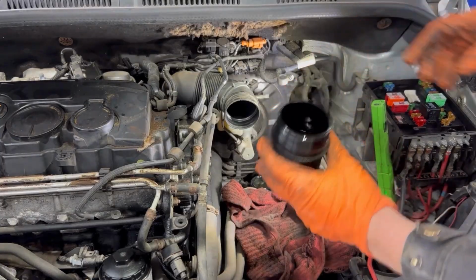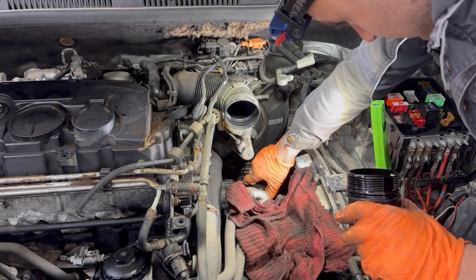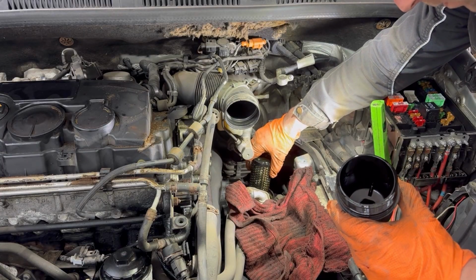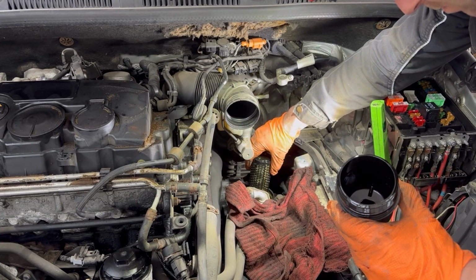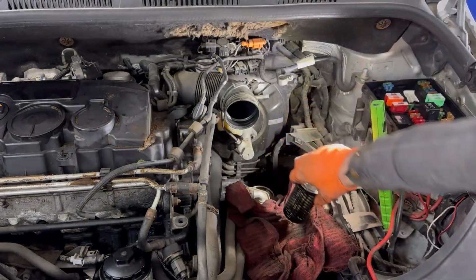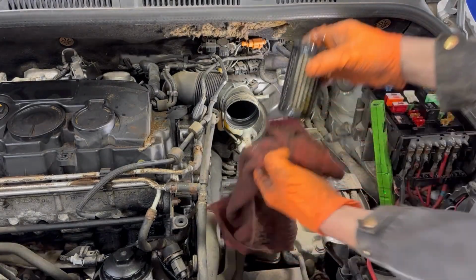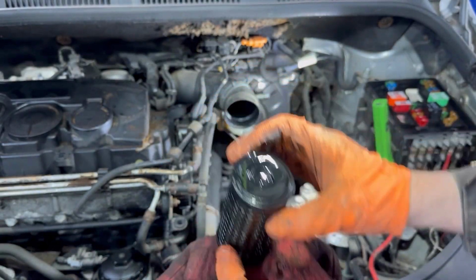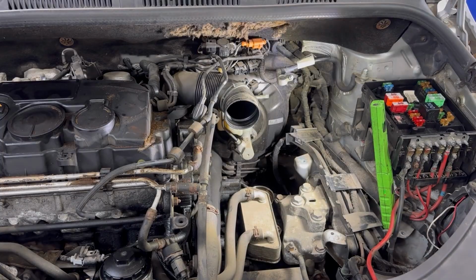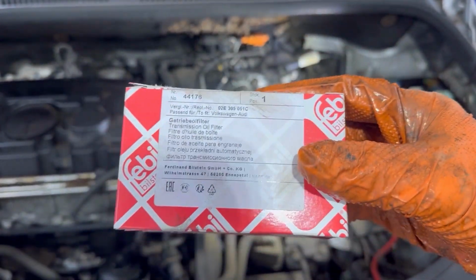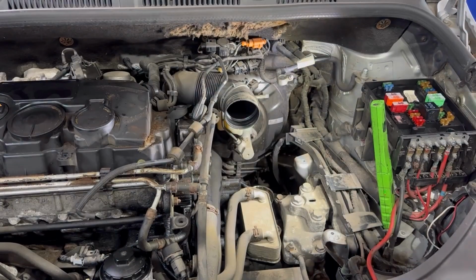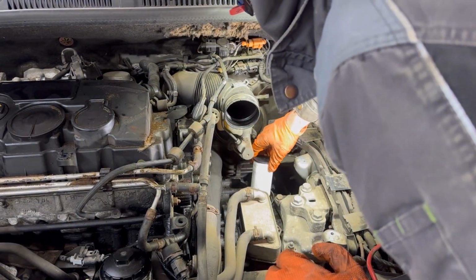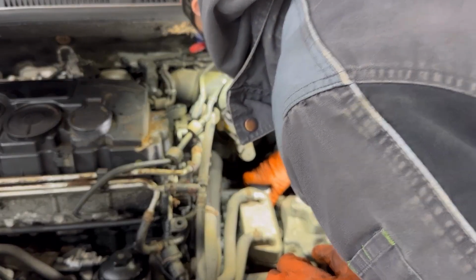That's the oil filter cap removed, and the oil filter is just underneath. This is the oil filter right there. Now we're going to replace it with the new one. This is the new one, this is the part number for it, and this is the new filter. Now we're going to put it in its place and put the cap on and tighten it.